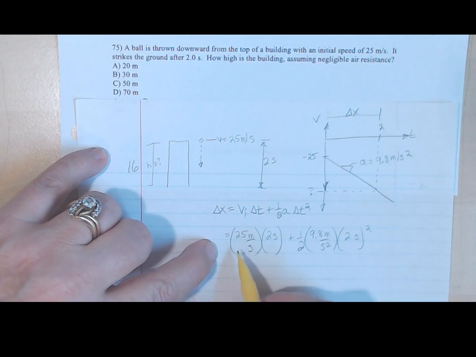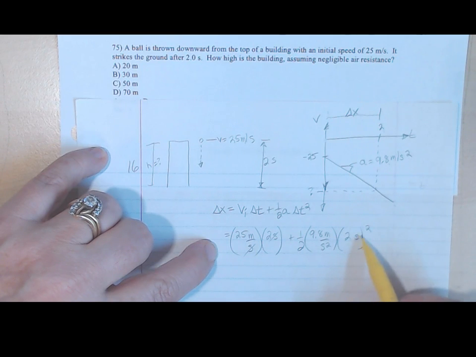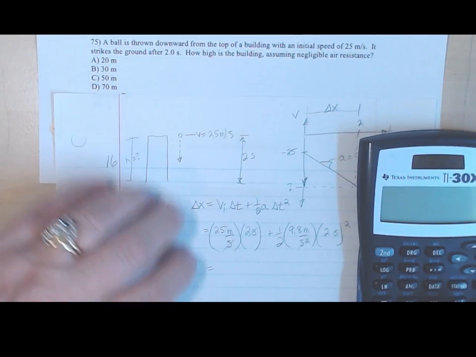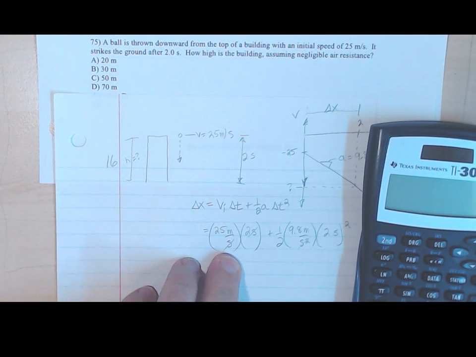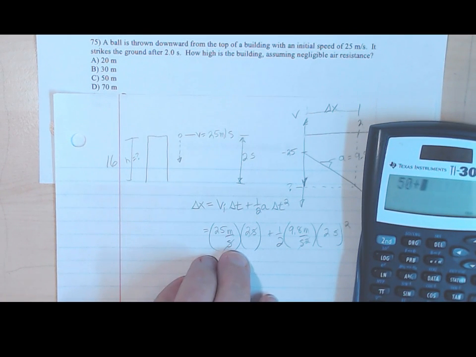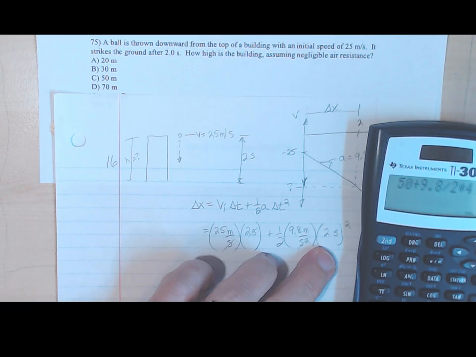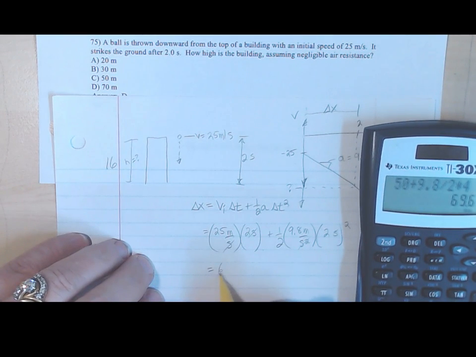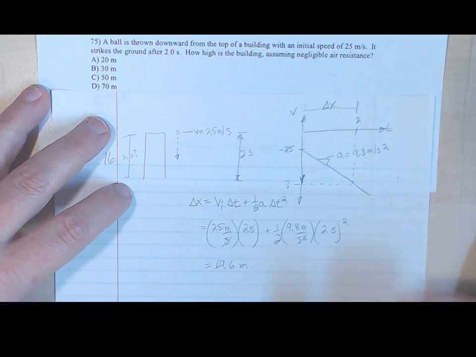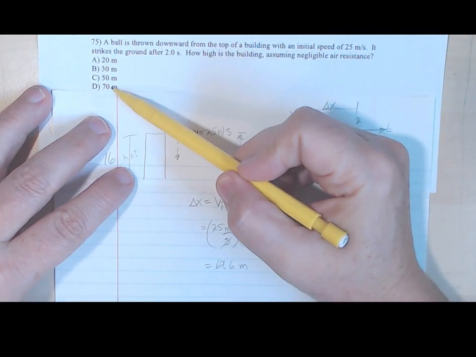Okay, I don't need to do any unit conversions. They cancel nicely, and I'm left with meters and meters. So let's go ahead and plug that in and see what I get here. 50 plus 9.8 divided by 2 times 4, I could have done that in my head, equals 69.6 meters.